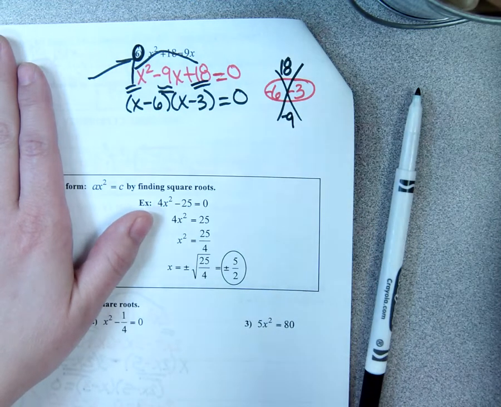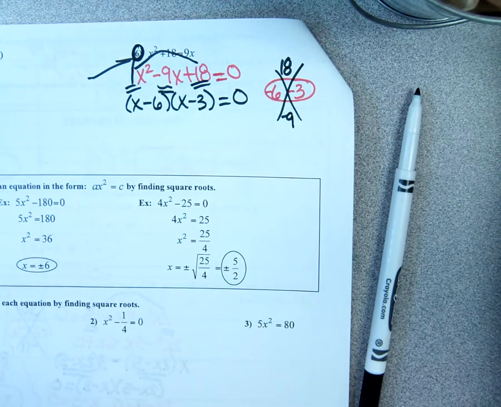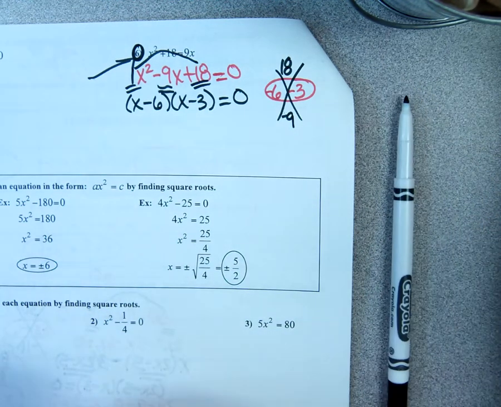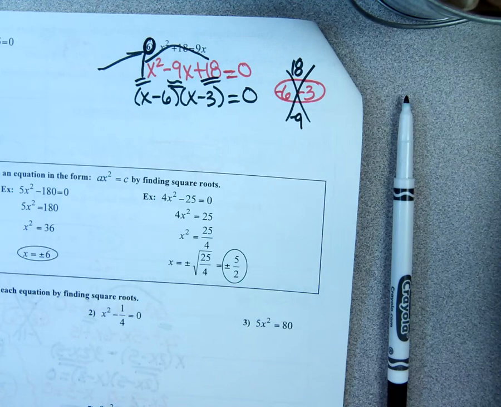Riley, I don't know if there's anything in here for you, but you're welcome to take a peek. Delaney, what do you get when you solve? I accidentally did the wrong one. Okay, could you do it real quick? Just like looking.